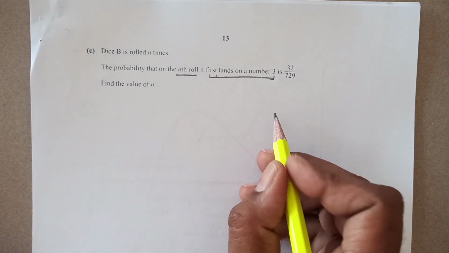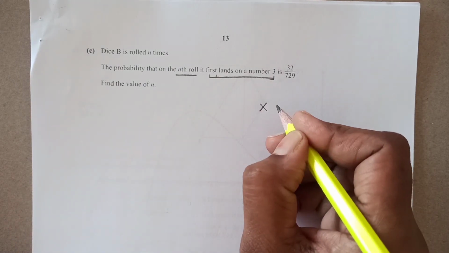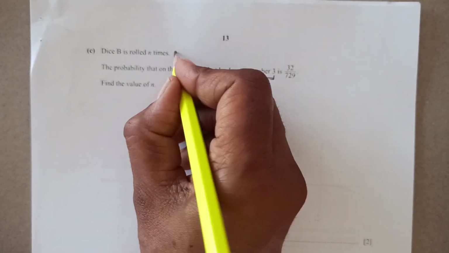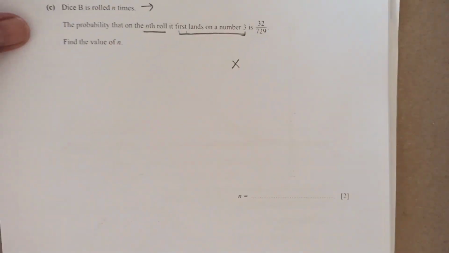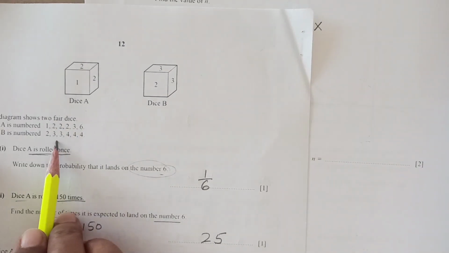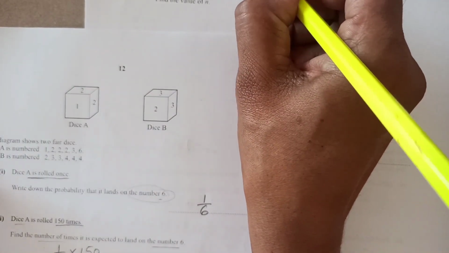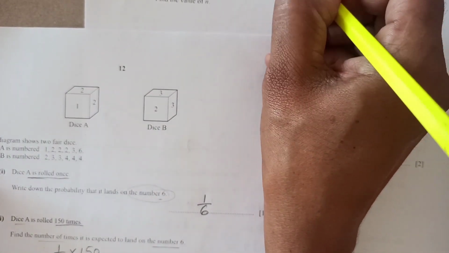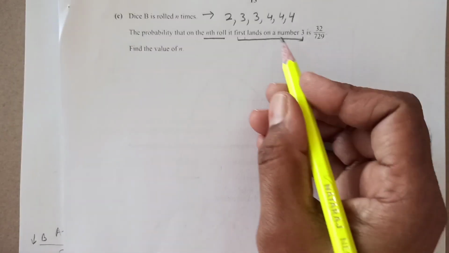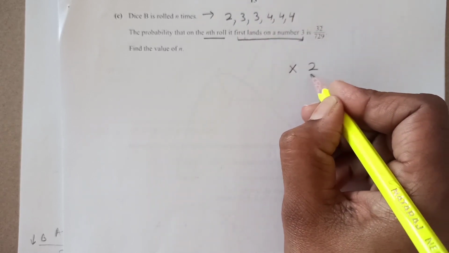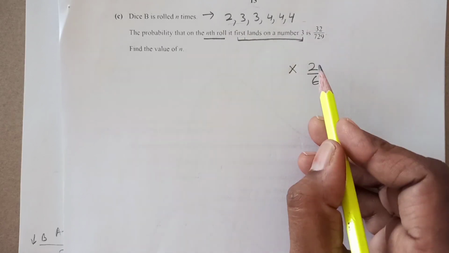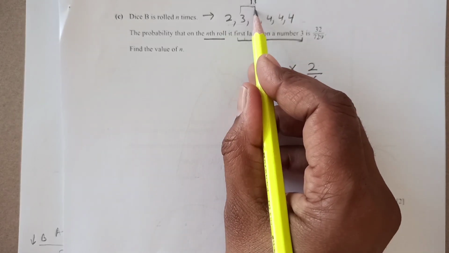In the last outcome we are getting 3, and we are talking about dice B. On dice B the numbers we are getting are 2, 3, 3, 4, 4. These are the outcomes of dice B. So the last outcome is going to be 3. 3 is coming twice out of 6, right? There are 6 outcomes and we are getting number 3 twice.